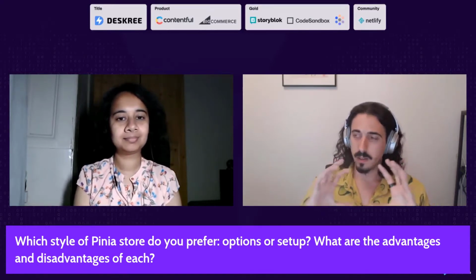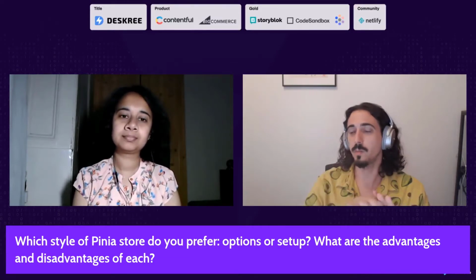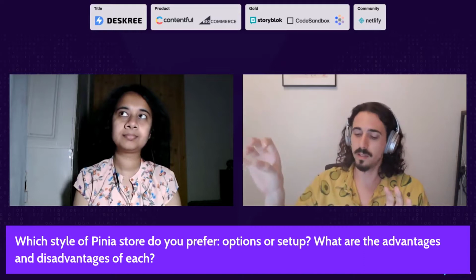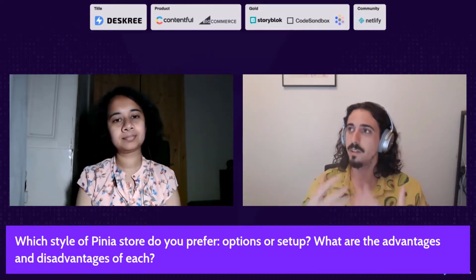I think the options version is just more suited for stores because they are self-contained, differently from components where you have composables. So you can have pieces of behavior of a component that are extracted to other places. That happens less often with stores. It does happen, but less often. So the options API still allows you to express everything you need without repeating yourself.